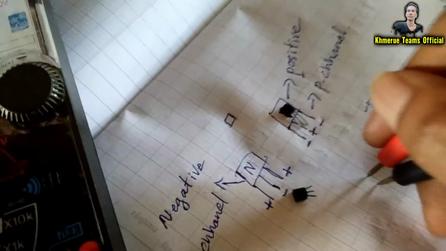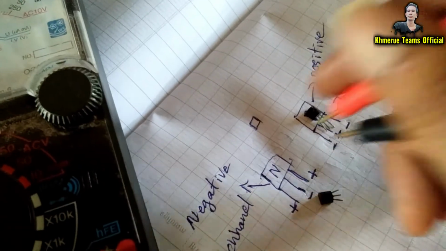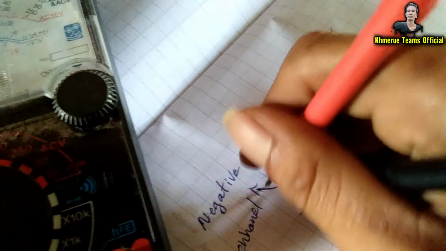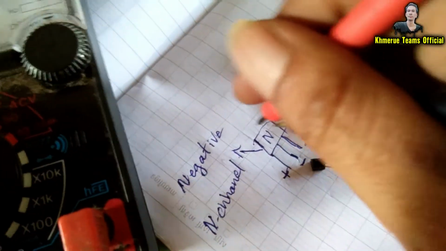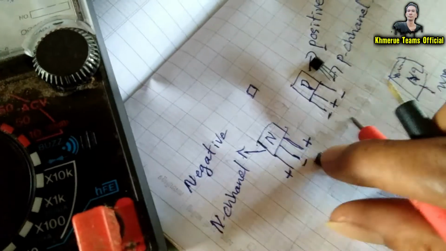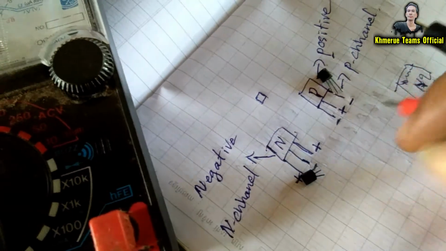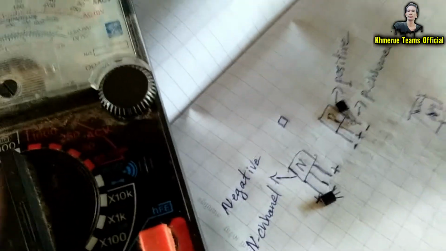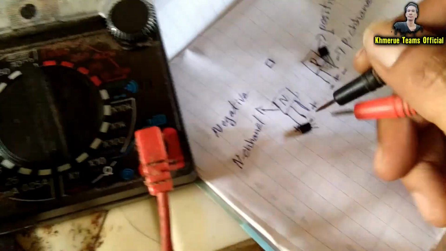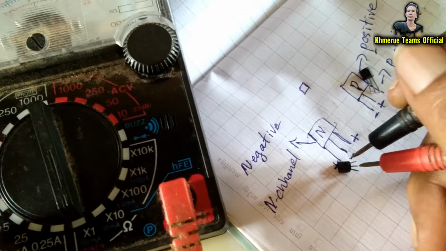Now, the first method: you need to measure P channel or N channel first before you know which it is. So you need to choose one among P channel and N channel. You have to measure P channel first. For P channel, the cross mark is inside, so you need to measure like that.